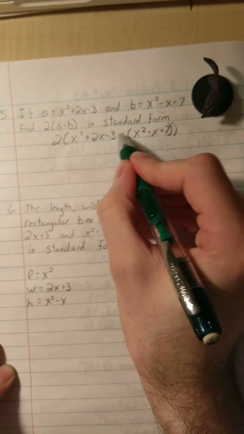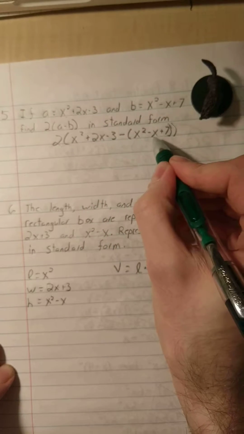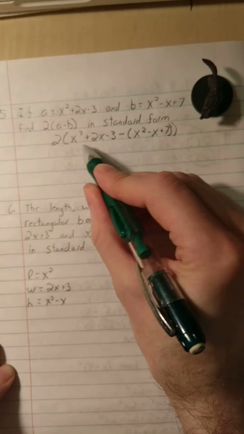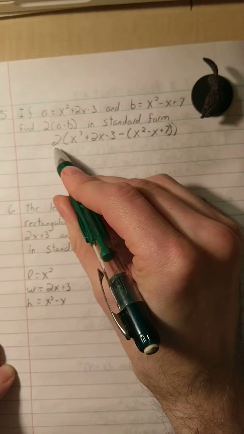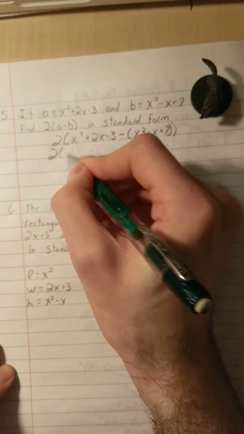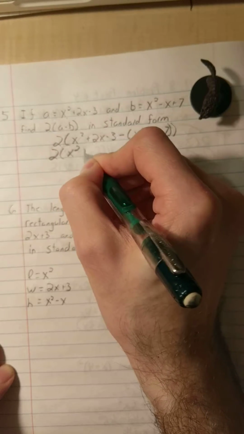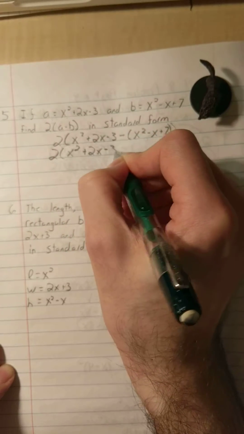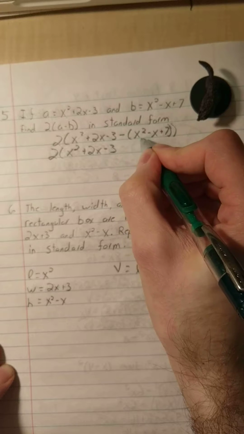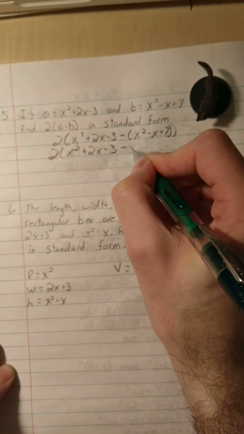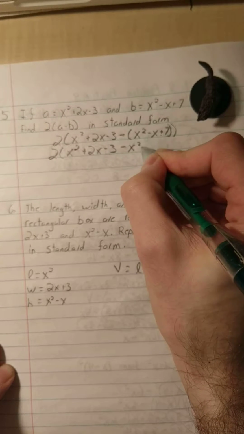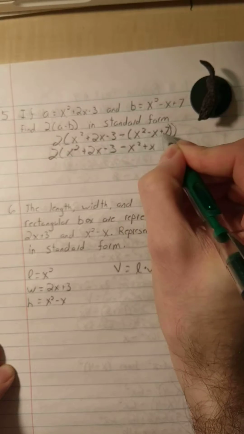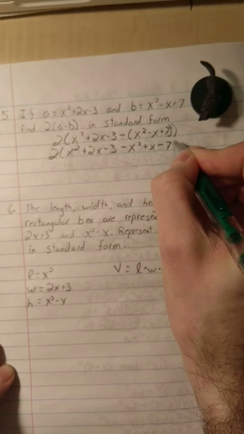I'll simplify what's in parentheses first by distributing this negative to change these signs. Then once I combine like terms, I'll distribute this 2. So I'll keep the 2 right where it's at right now. Now I can distribute these parentheses. I'm going to change all of these signs. So I'll have minus x squared. Negative times negative is positive, so plus x, and negative times positive is negative, so minus 7.